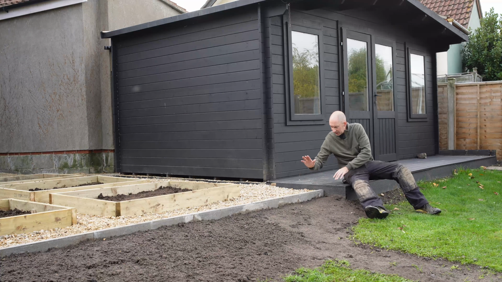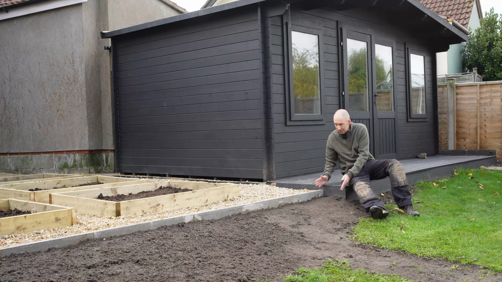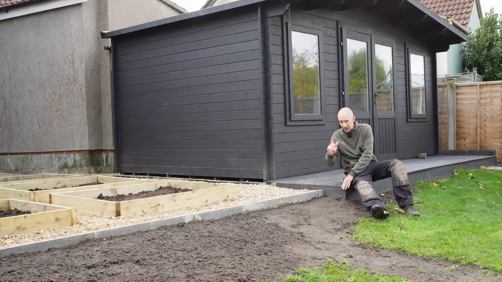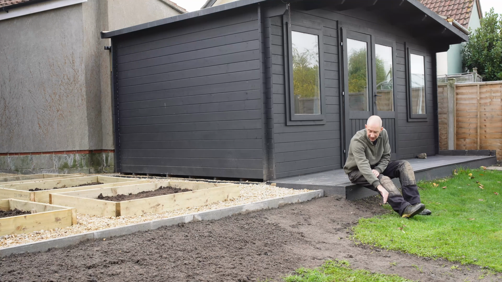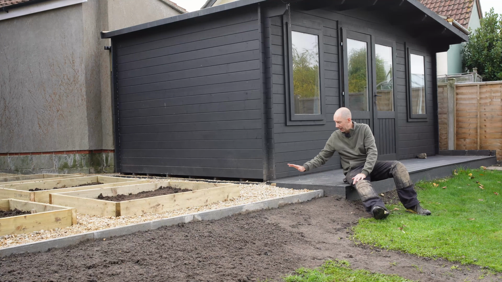And one change I did make, I use this edging stone, it's a nice concrete one, and I've set it back from the cabin. So on the design itself, it put the edging to about here. I wanted a bit more grass laid up to the back, so that's why I've moved it to here.